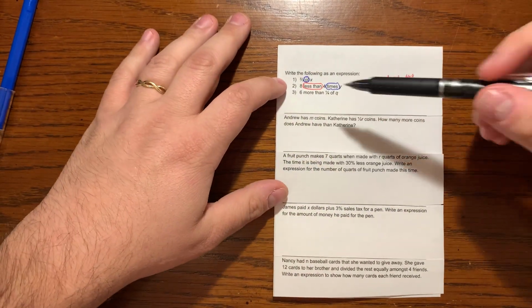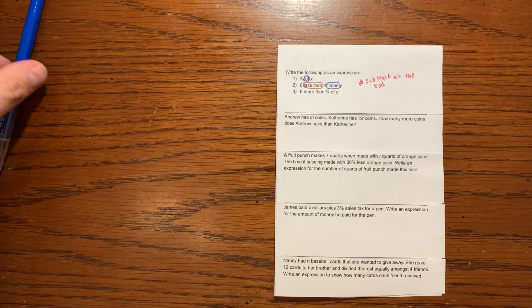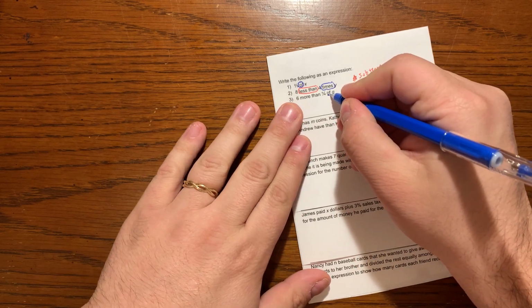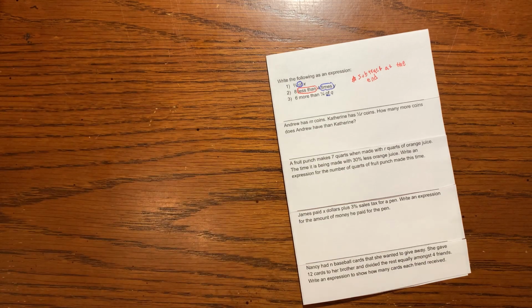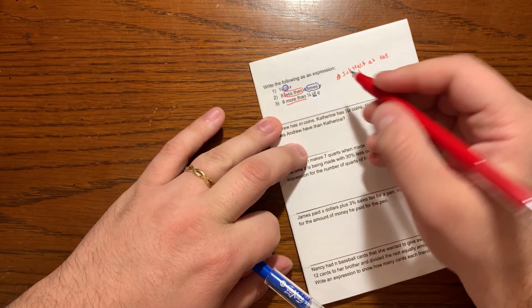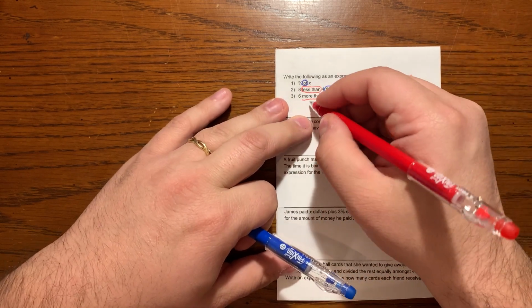Our third example says 6 more than 1/4 of q. And if you've looked at your table, the word of, I'm just going to underline it here, means multiply. And more than means add. Okay, and again, because this is past tense, we're going to add at the end.